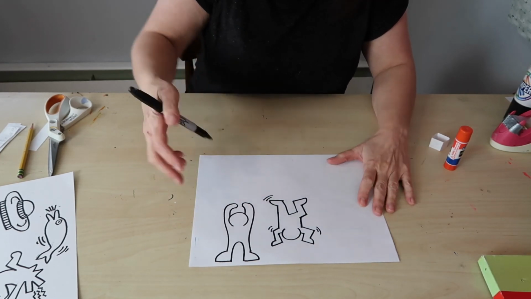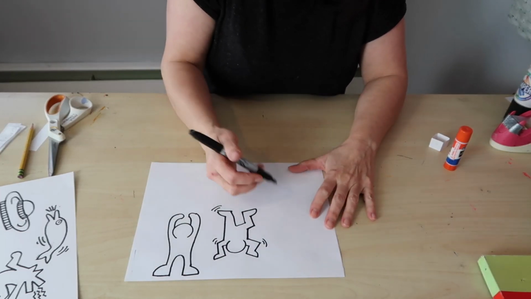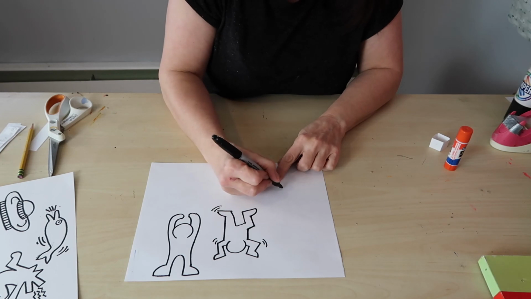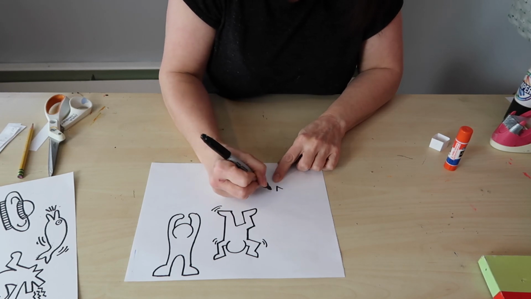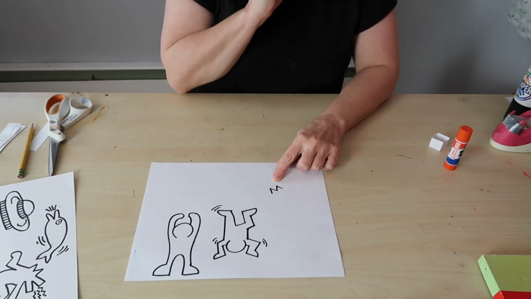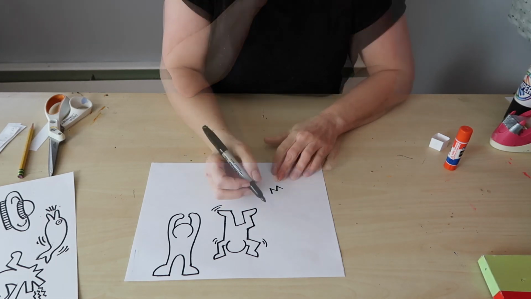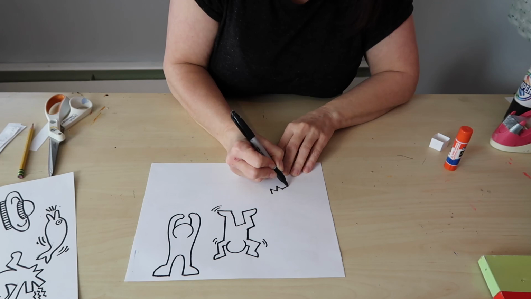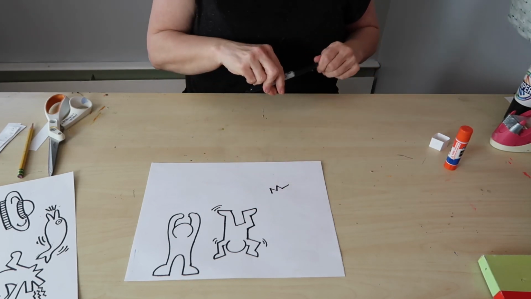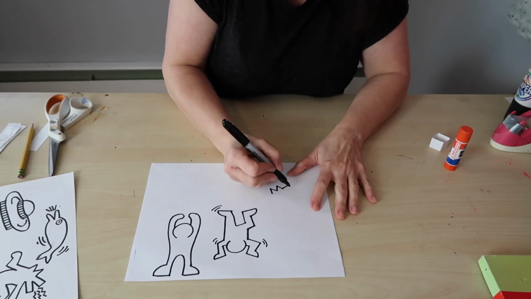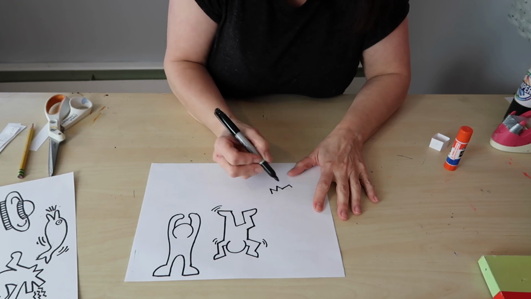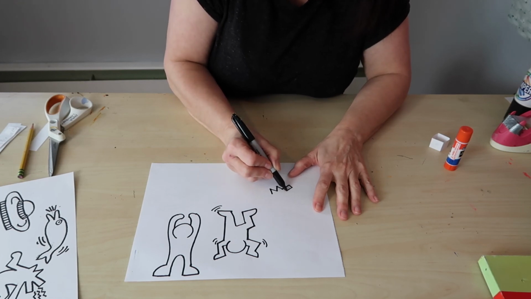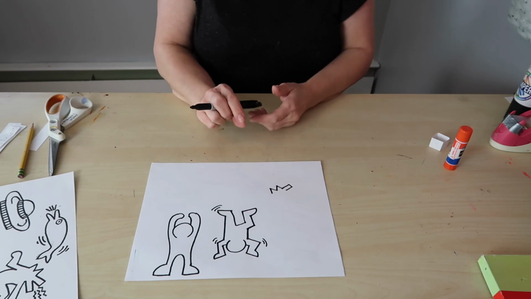So to draw the barking dog, let's start with his head, and we're going to start with 2 triangular shapes that are enclosed, almost like the letter M. From that M, you're going to just make a short little line like that. Another short line, and another line that matches that.